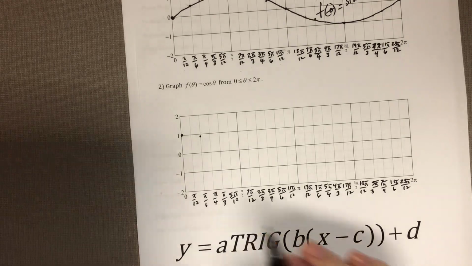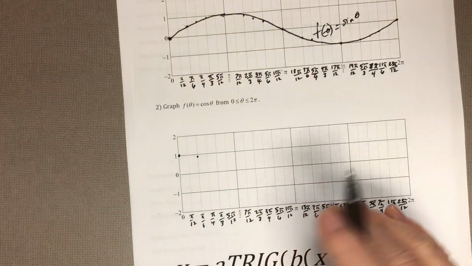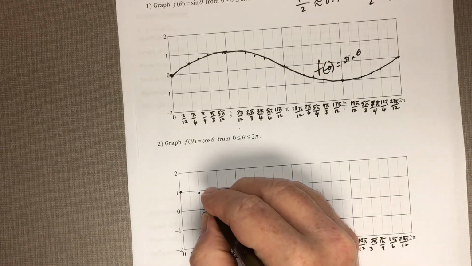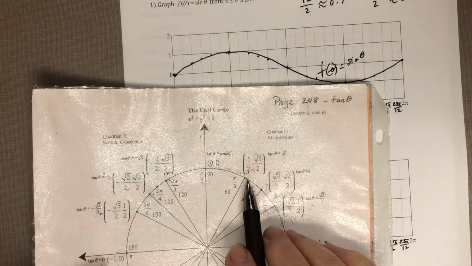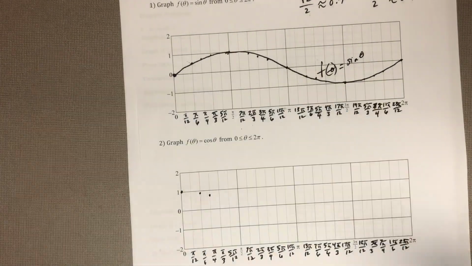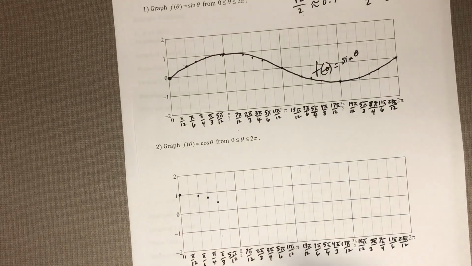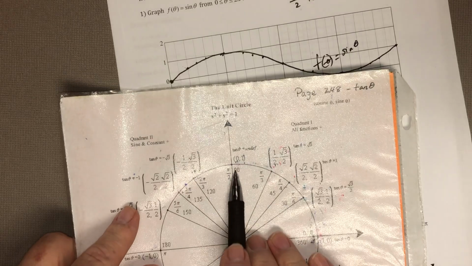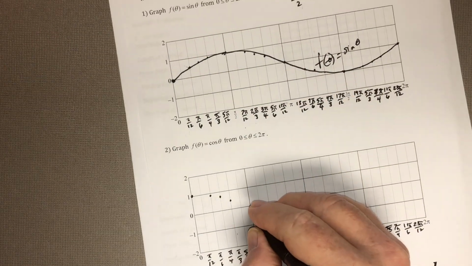Next is pi over 4. The cosine is square root of 2 over 2, which is about 0.7. Remember that from up above, 0.7, which would be up in there. Pi over 3 is next. The cosine is 1/2. 5 pi over 12 is not on the unit circle, but pi over 2 is. That's up here. The cosine is 0, so that's this point right here.